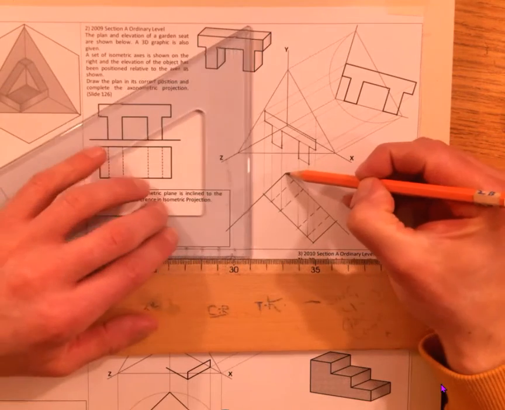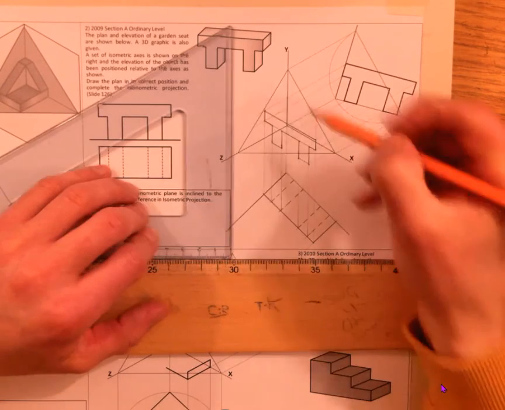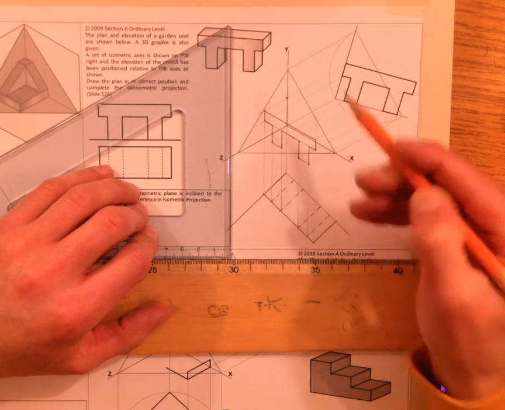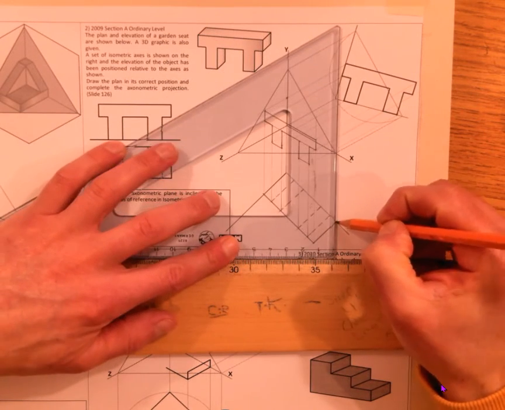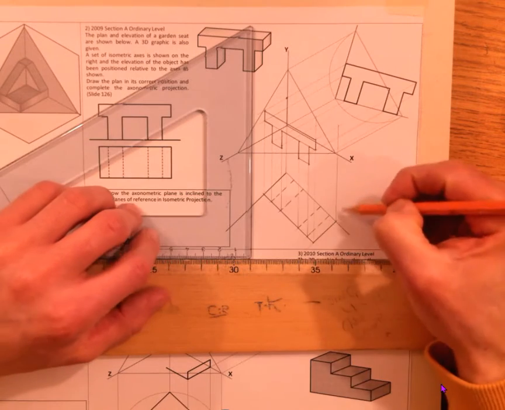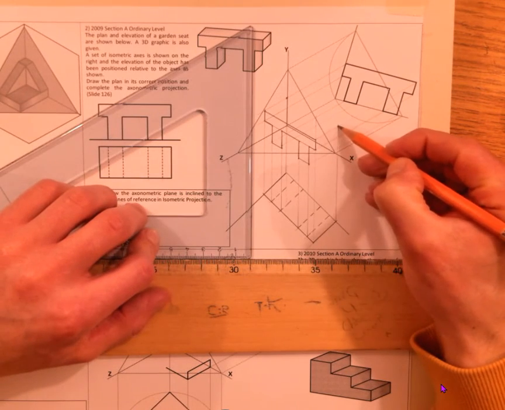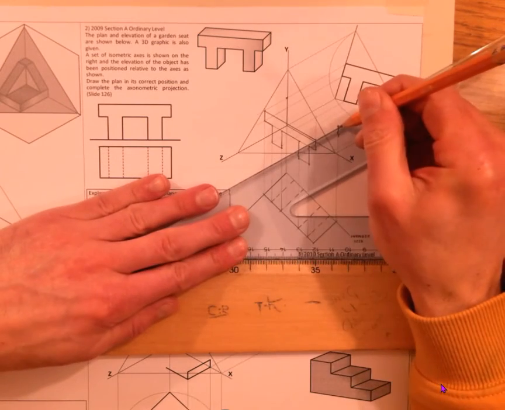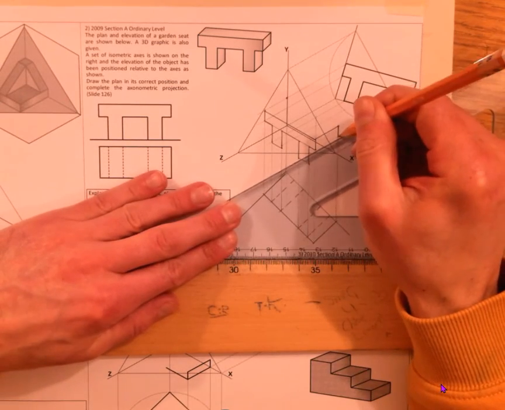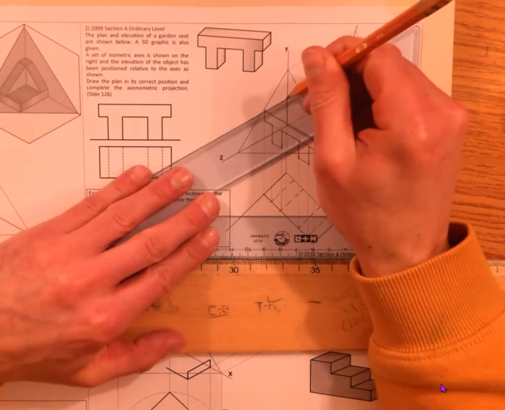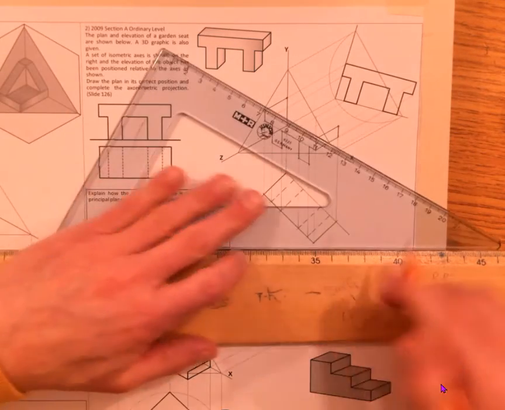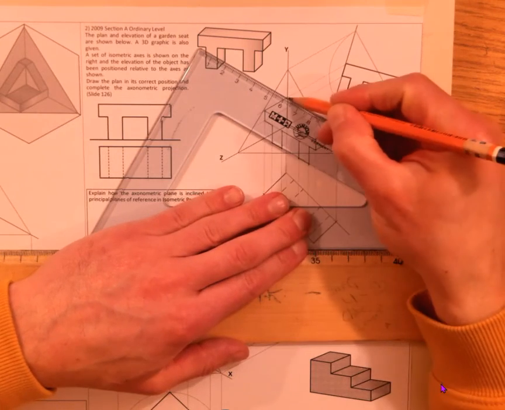Take my back corner and bring it up. Gives me the point. So in other words, come back to here. Take the far corner, bring it up, and it gives me my point here. So now I've got the end of the bench. Back corner is here, and it also gives me this section here.